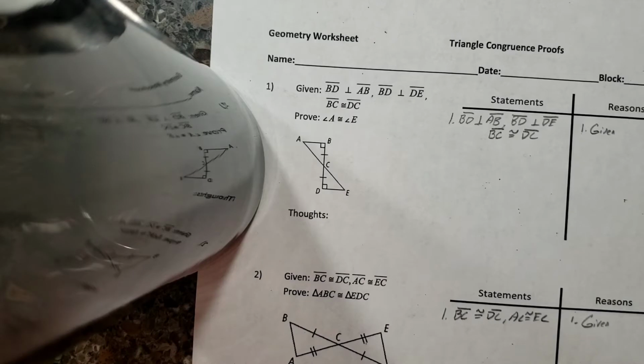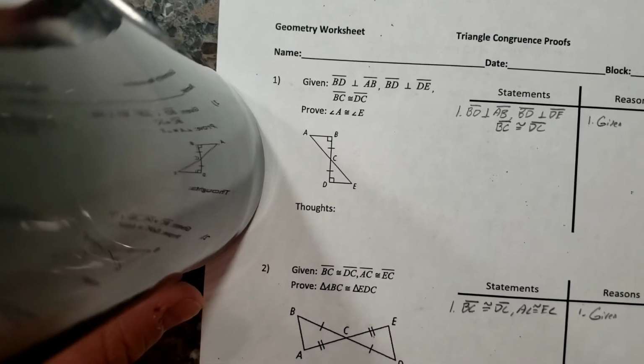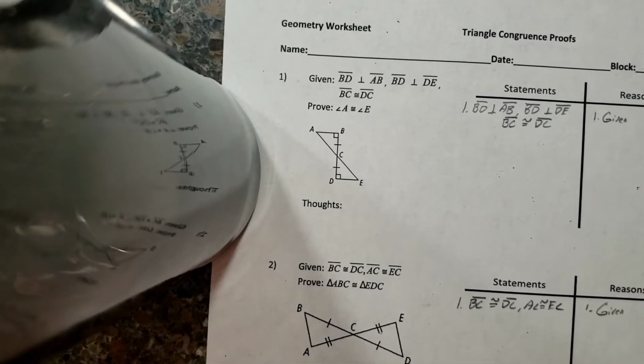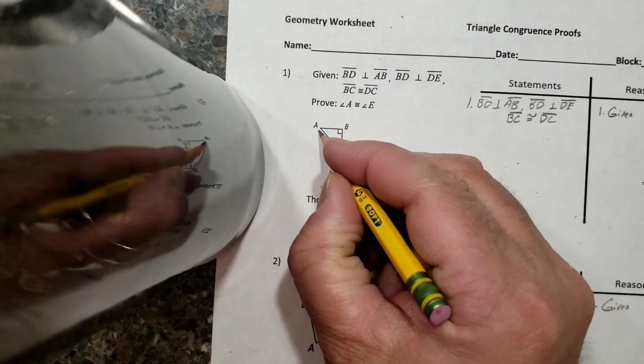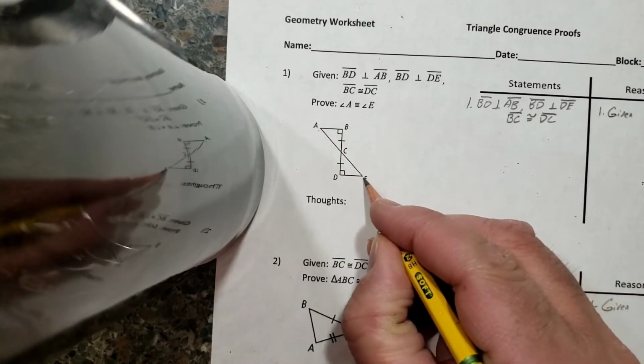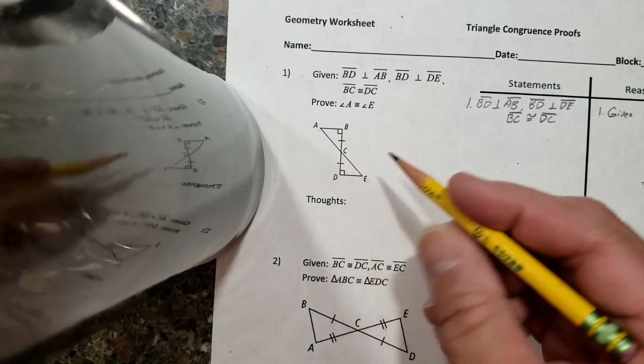This is Mr. Massaroni. I'm going to be going over the homework, pages 29 and 30. Right now I'm going to focus on 29. What we're looking at, we have our little shape here. Given BD is perpendicular to AB, BD is also perpendicular to DE, and BC is congruent to DC. We want to prove that angle A is congruent to angle E. So we're looking at A here and E here. We're going to have to show these triangles are congruent.